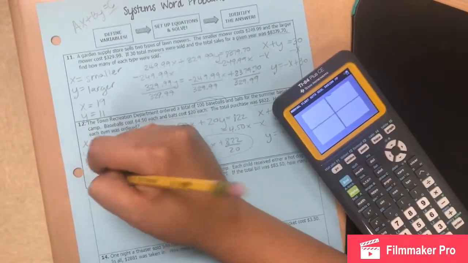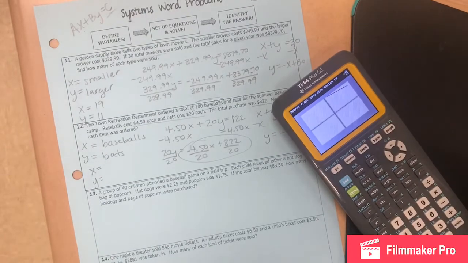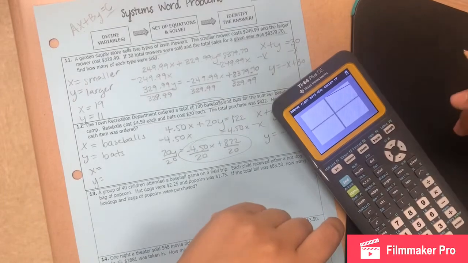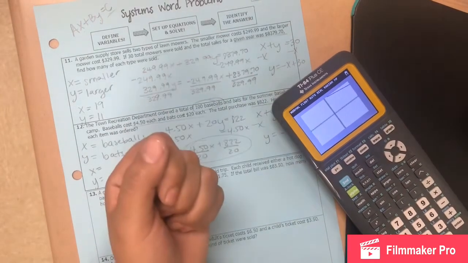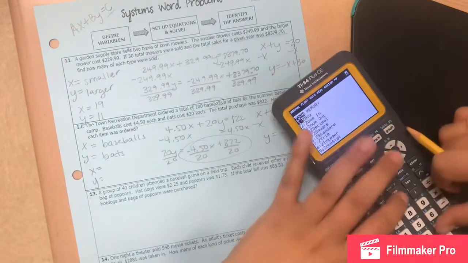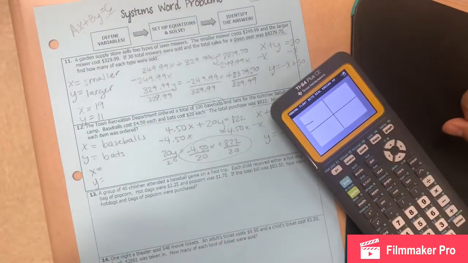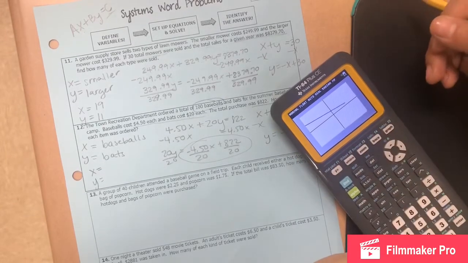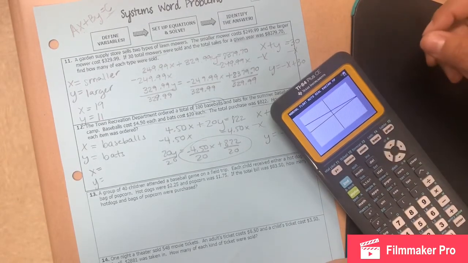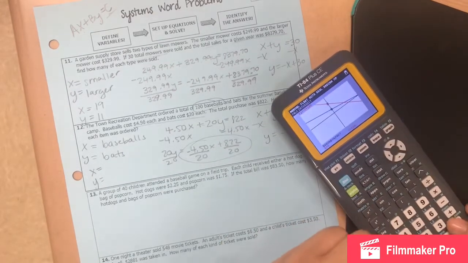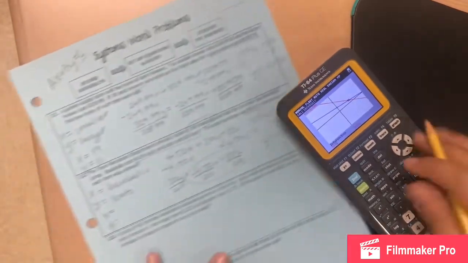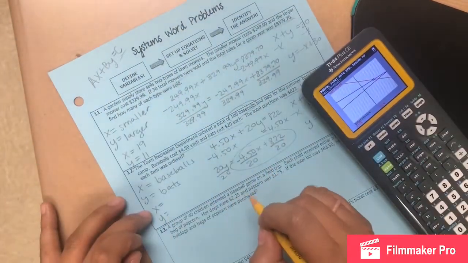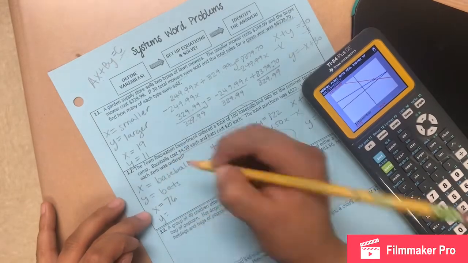So we are trying to figure out how many baseballs and bats, because they already gave us the cost, so that's what makes it different. Now, if you notice, that's done loading, so I have to zoom out, zoom 3, enter. The reason why is because that 822 was so large in price that my intersection is going to be out more. There we go. Then once I see my intersection, second trace 5, enter, enter, enter. And there's my items.